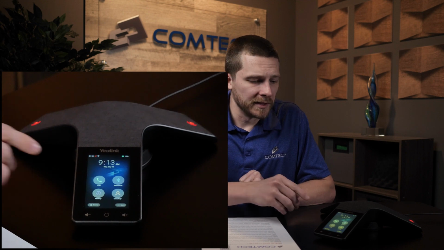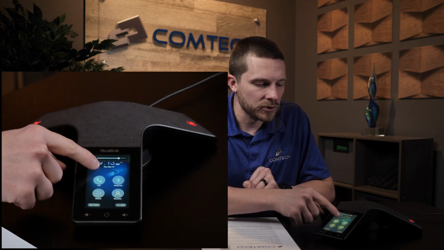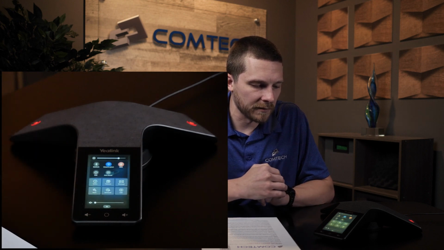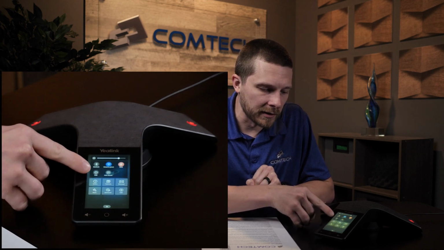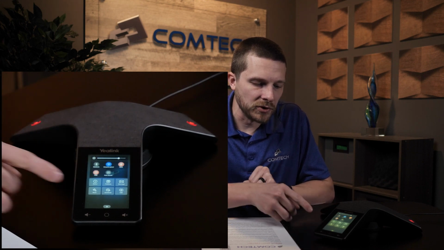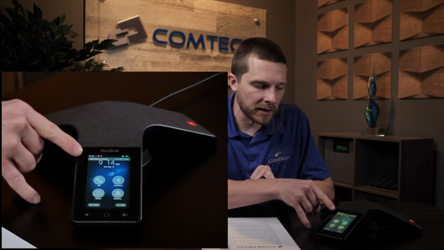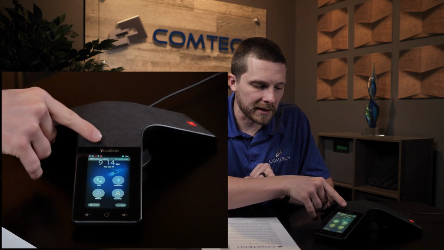D&D button, this is a common button that we hear about. So if you scroll down from the top on this conference room phone, there is a button right here that says D&D, and that stands for Do Not Disturb. If you turn that on, it is actually going to pop up here at the top and say Do Not Disturb mode is enabled, and it's got a little red circle with a white line through it.